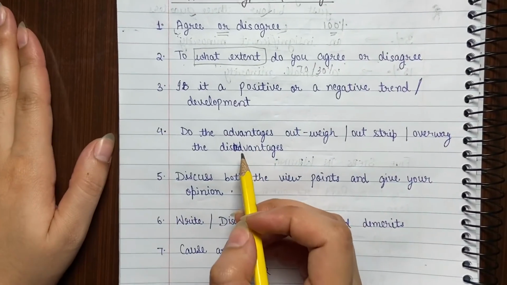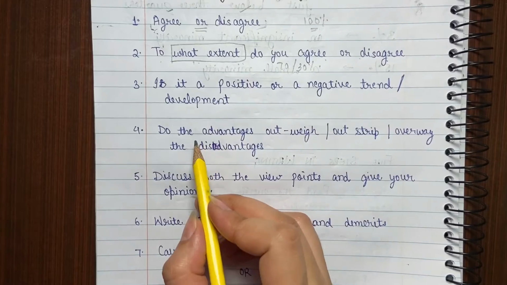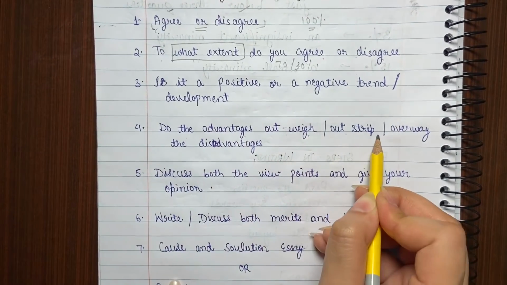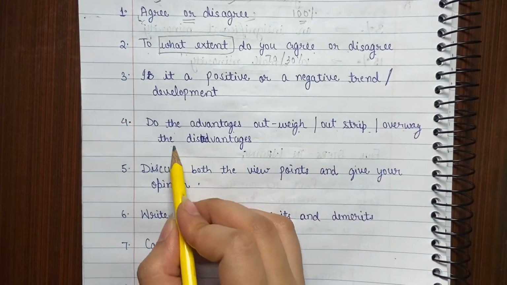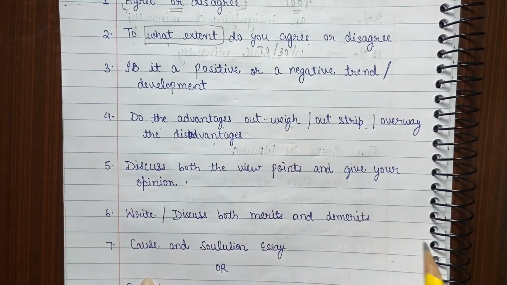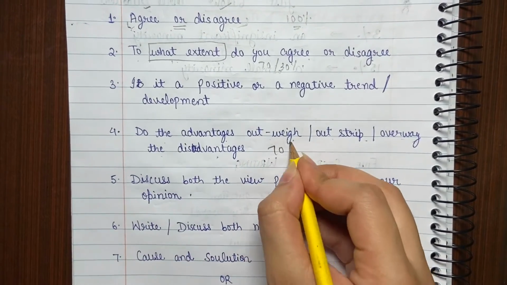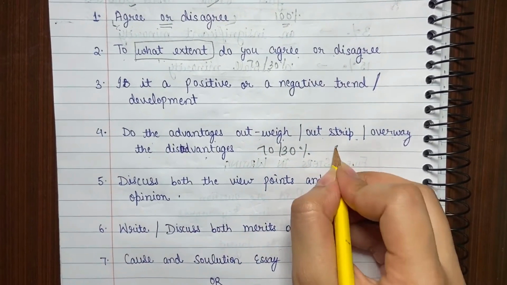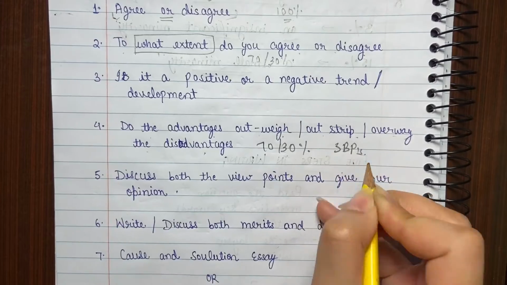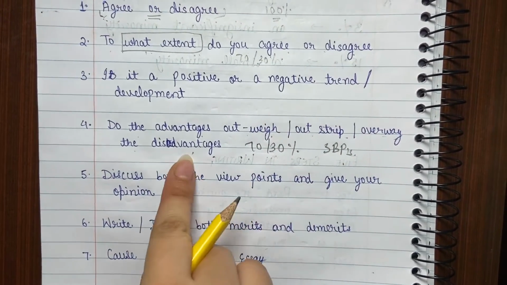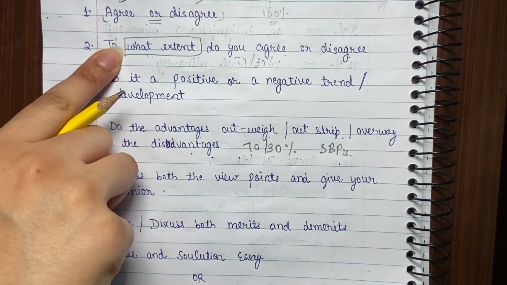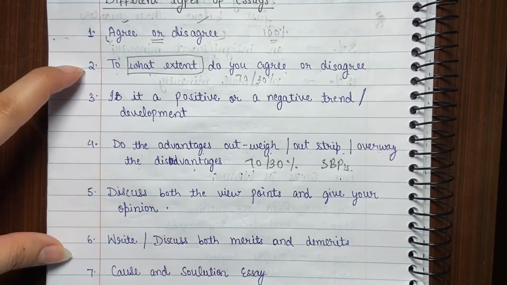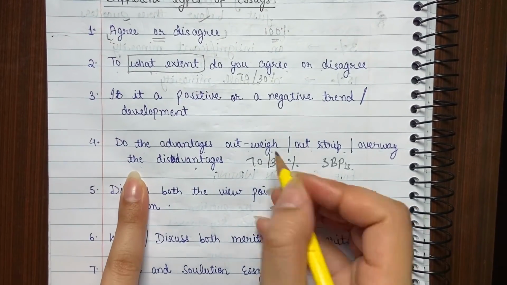Moving on to the next type of essay, that is, do the advantages outweigh, or you can say outstrip or overweigh, the disadvantages? This is also a 70 and 30% essay. In this, you will make 3 BPs. Same as the to what extent essay, which we have already done, the same is the pattern for the outweigh essay.